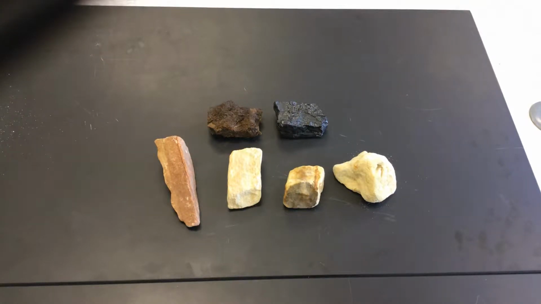Lithification is the process by which soft sediments are turned into sedimentary rocks. And there are two things that accomplish the lithification of sediments. One of them is compaction.